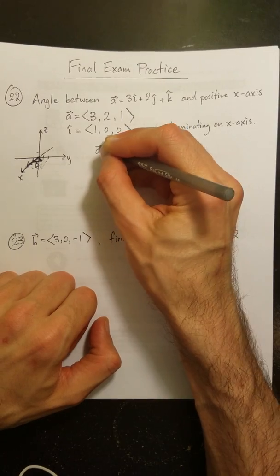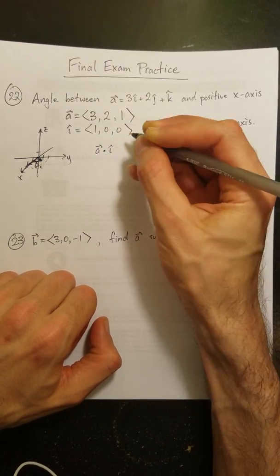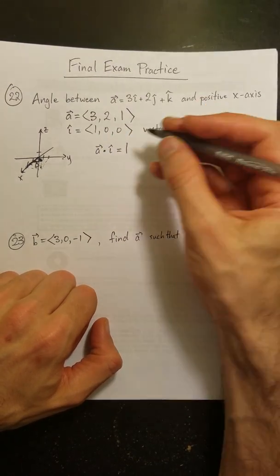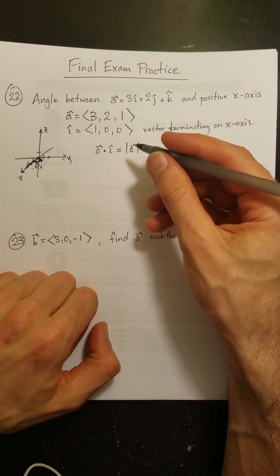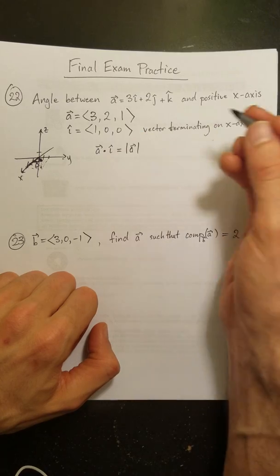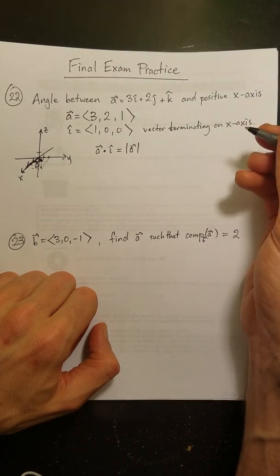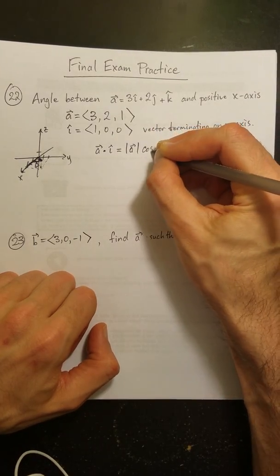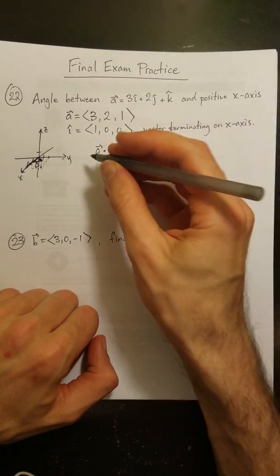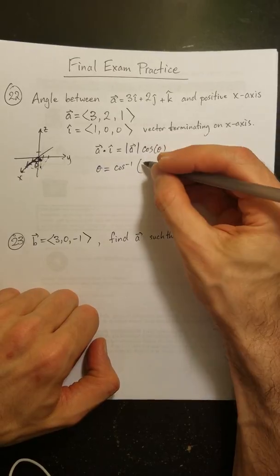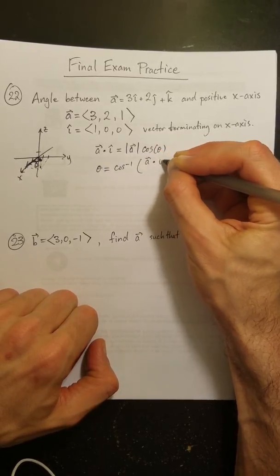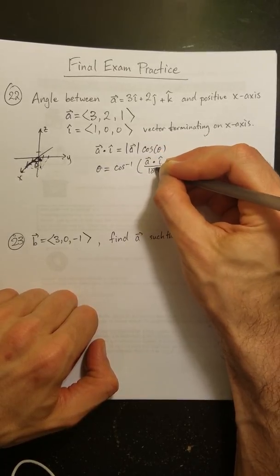So either way, we look at A dot i, and we know that this is equal to the length of A, this is by the geometric interpretation of the dot product, times the length of i, but of course it's a unit vector, so it has length 1, and then times cosine of the angle between them. So we know that theta is going to be equal to the inverse cosine of A dotted with i divided by the length of A.